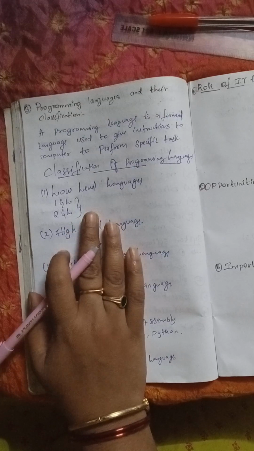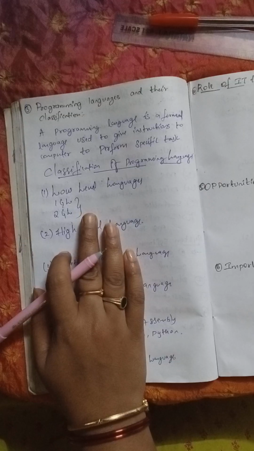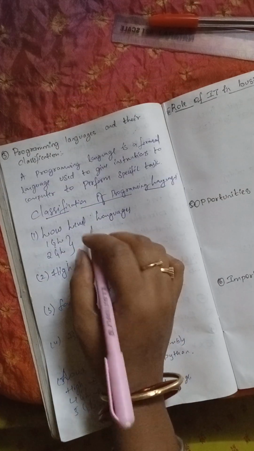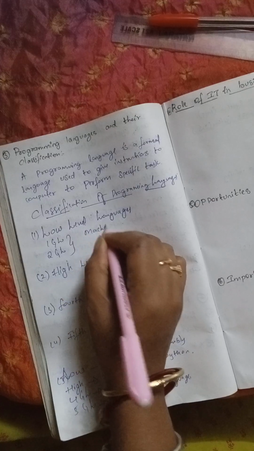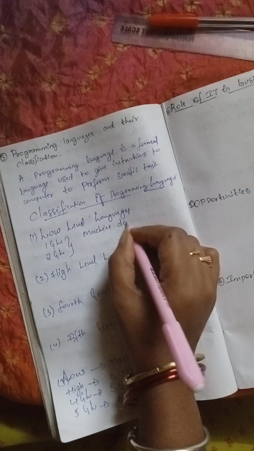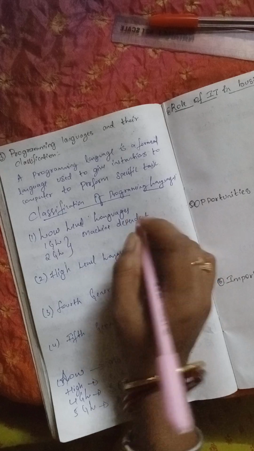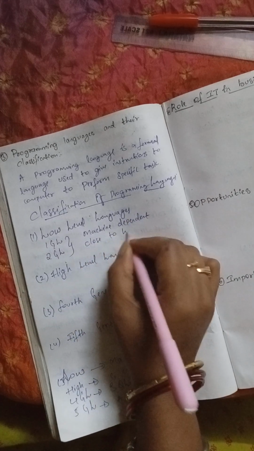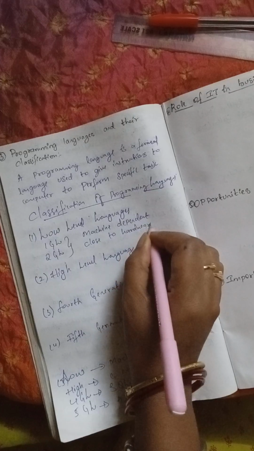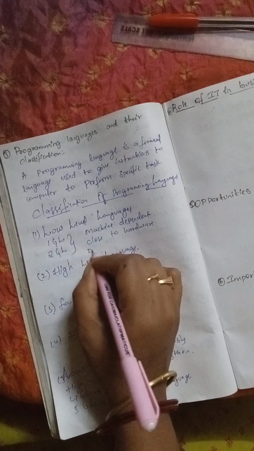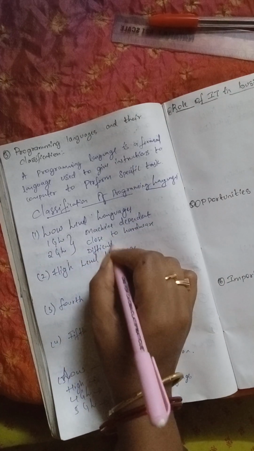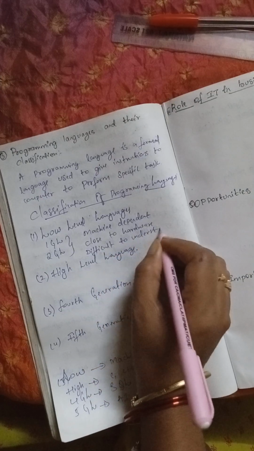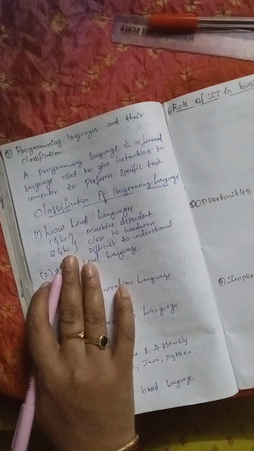Low level language is machine dependent, close to hardware, not close to software, and very difficult to understand.